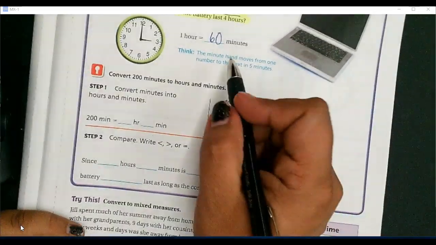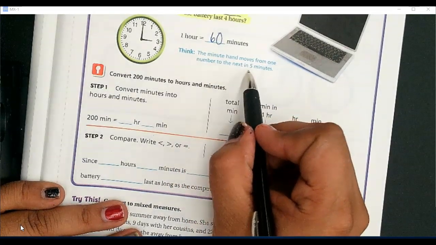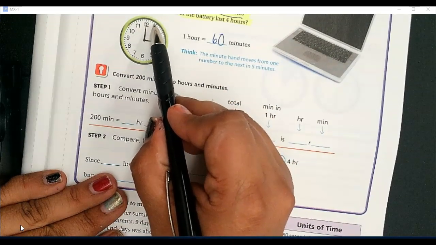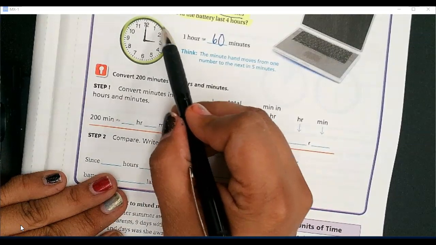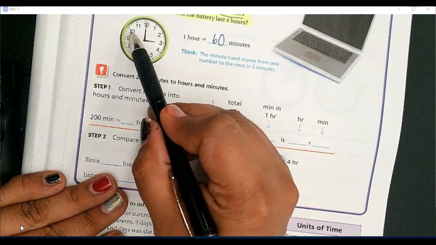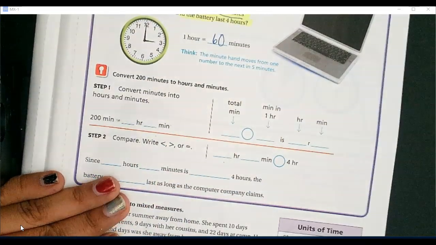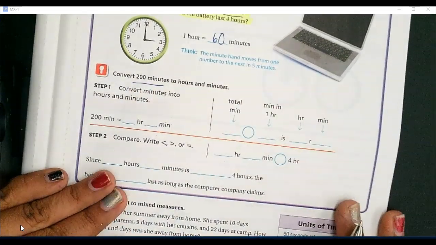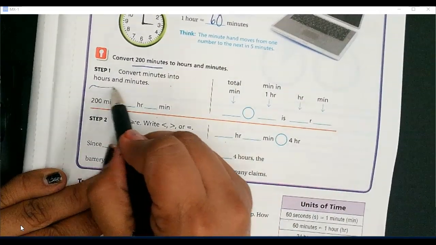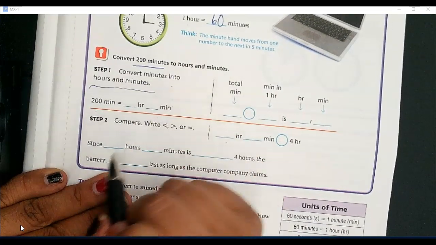Okay, so 1 hour is equal to 60 minutes. Think: the minute hand moves from one number to the next in 5 minutes. So if you look at your clock, we go 1, 2, 3, 4, 5. That's 5 minutes. And then we go around 5, 10, 15, 20, 25, 30, 35, 40, 45, 50, 55, 60. So that's 60 minutes in 1 hour. Okay, so we're going to convert the 200 minutes to hours and minutes. And our first step is to convert minutes into hours and minutes. So we have 200, and we need to find how many hours is that and how many minutes.